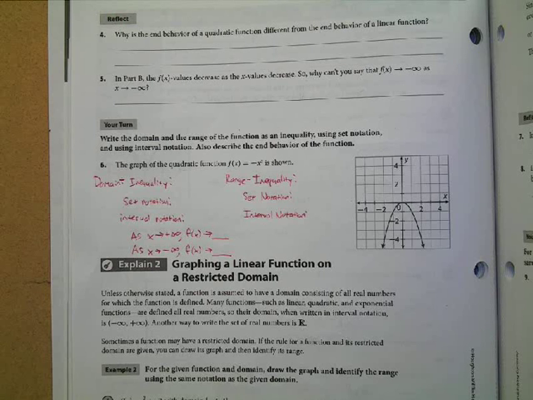Wait, no, you had it right. That's where it started. You had it right. That's right. It starts at negative infinity, because if you look here, again, the domain deals with all the possible x values. This thing's going to keep going left and left and left, so it's going to keep going to negative infinity this way. As you go to the right, it's going to keep going right. So it's going to be negative infinity less than x less than positive infinity.